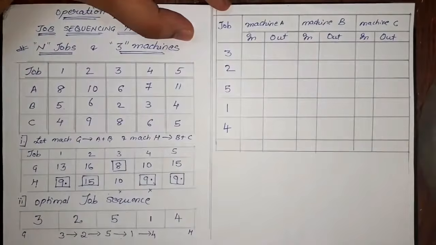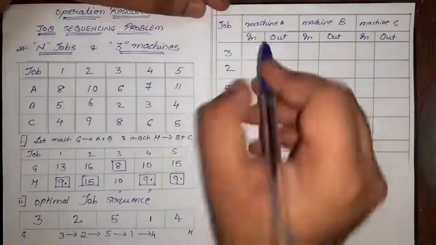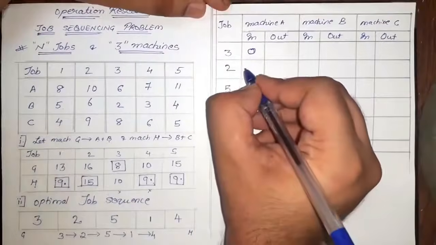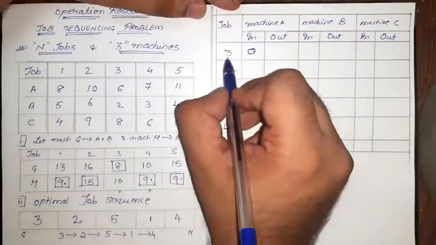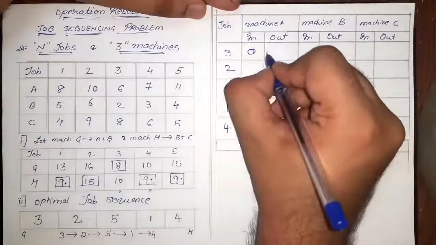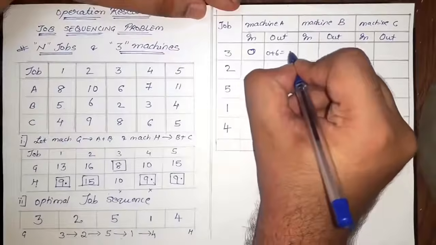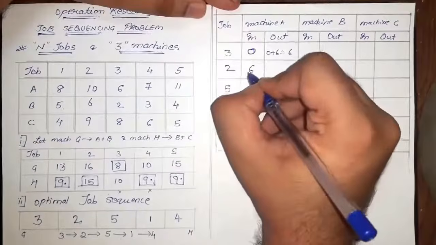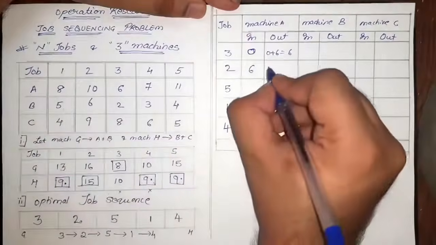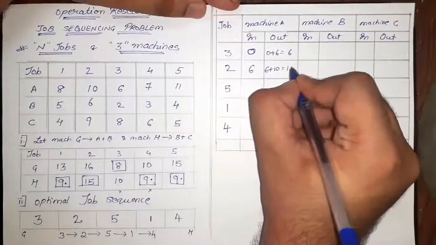So now let us start solving and see how we can solve this. First, the in time of the first machine will always be 0. Machine A represents job number 3, and job number 3 states 6 hours. So your out time becomes 0 plus 6, which is 6. We bring it down. This is job number 2. In job number 2, machine A is taking 10 hours. So your out time will be 6 plus 10, which is 16.